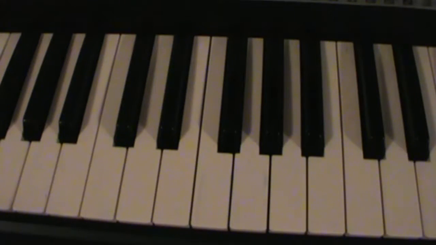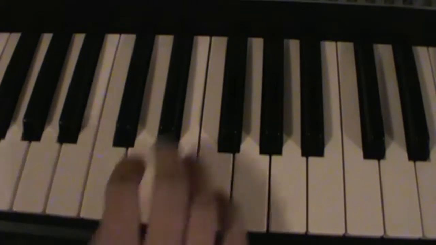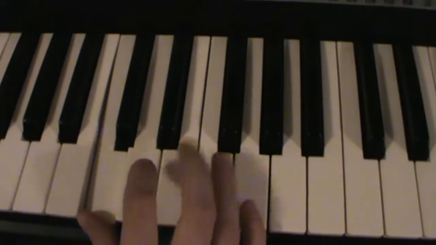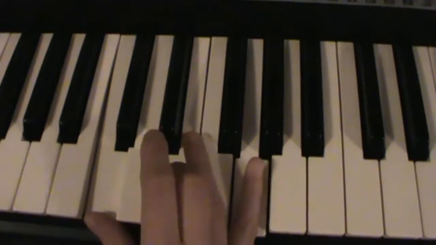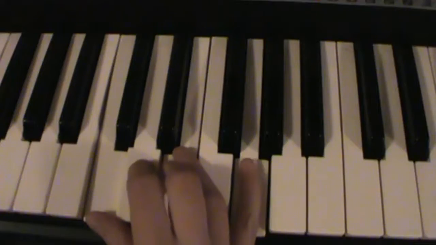There's popular music symbols, and you may have seen them before, and you kind of know that if it says C, the bottom note of the chord is going to be a C, and you're probably going to play E and G. But there are different types of chords.